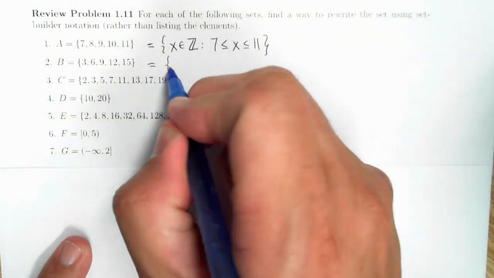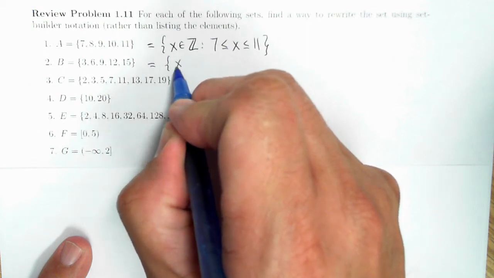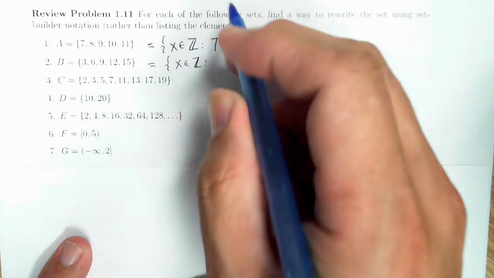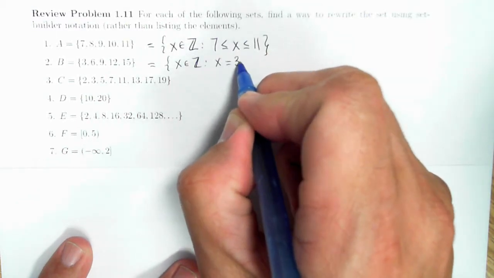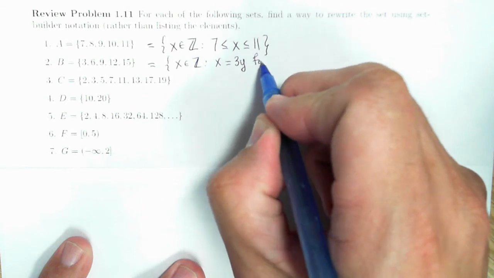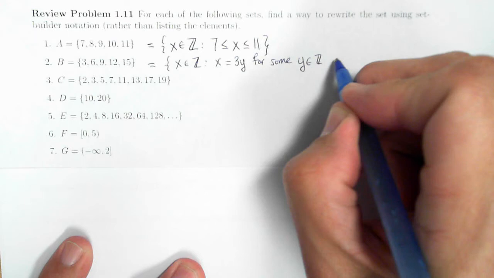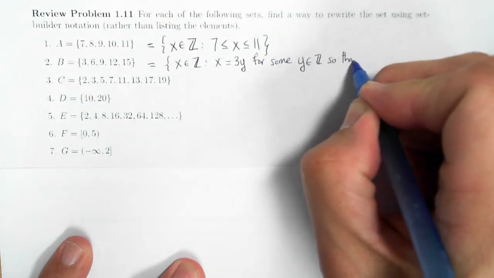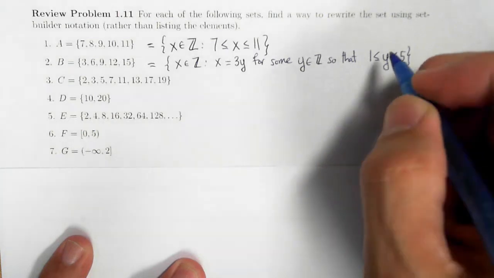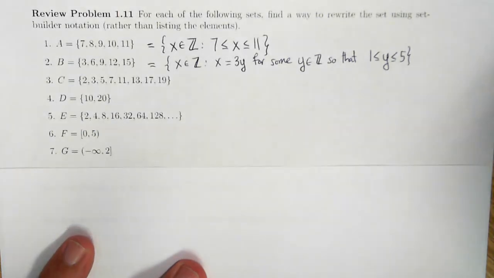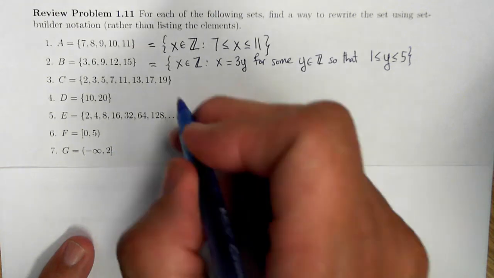This one, we can write as the set of all numbers that are integers, such that x is equal to 3 times y for some integer y, so that y is between 1 and 5. That's one way of doing it. That's not necessarily the best way of doing it, but that's just a way of doing it.